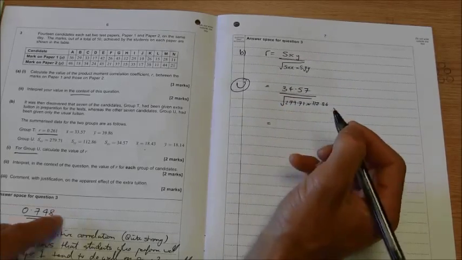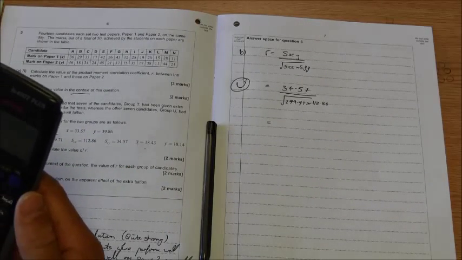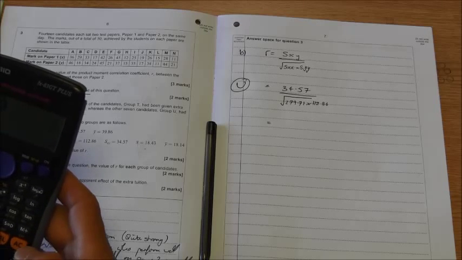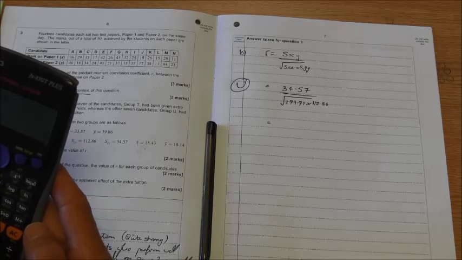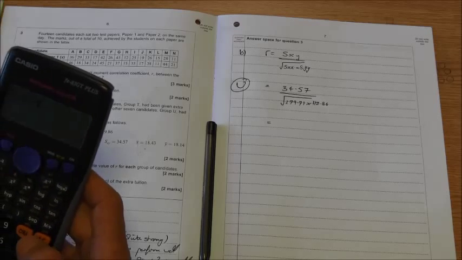I now need to go through and to calculate that value, and again you will have your own ways of doing this. Some of you might use the fraction function, so I'm going to use brackets on this one and just ensure that I get this right.